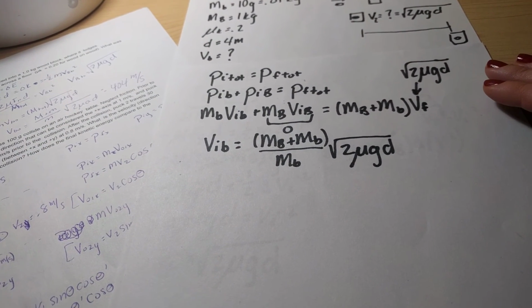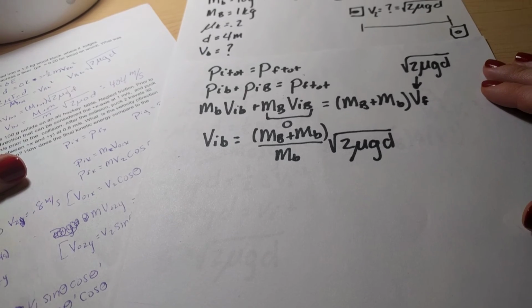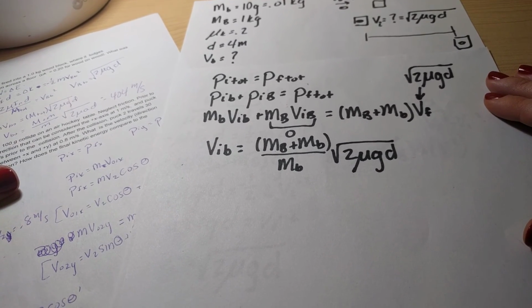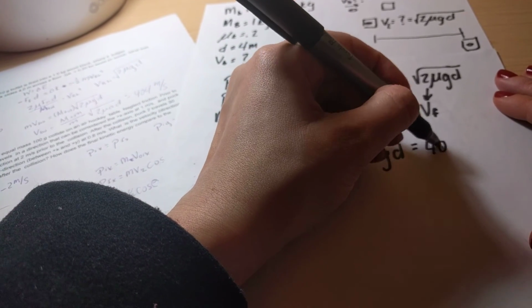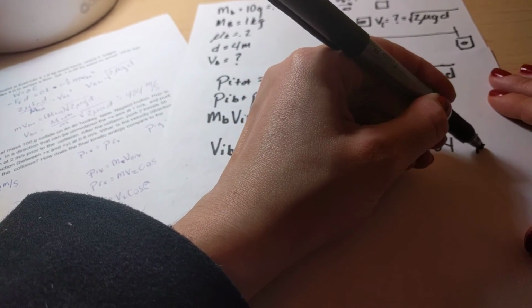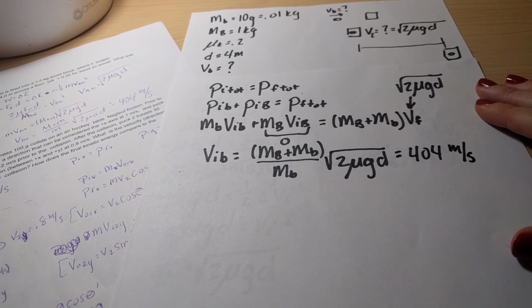And like I mentioned, I do not have my calculator here. Earlier when I did this calculation, hopefully when I plugged in all the correct numbers, I think I got a value of 404 meters per second, but I highly recommend you check my math on that.